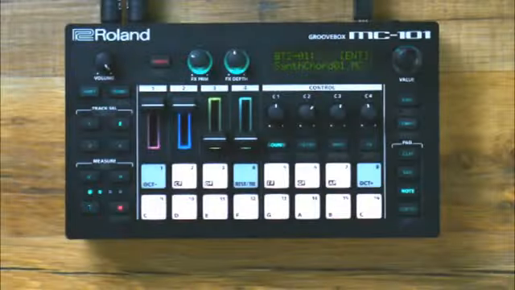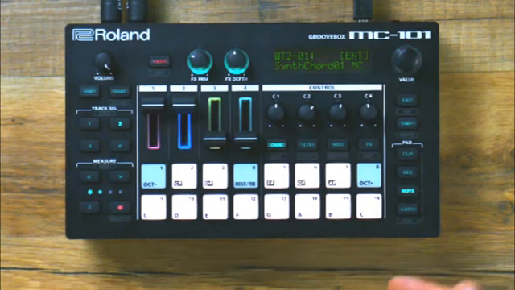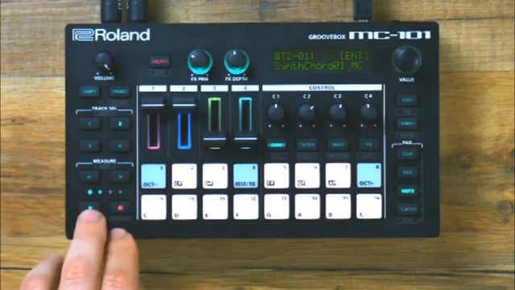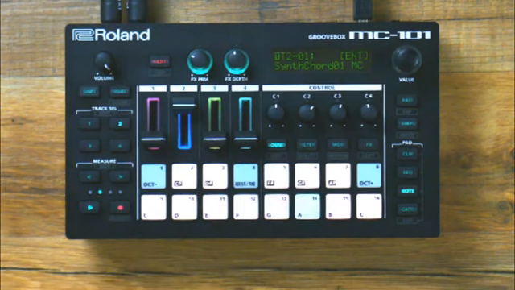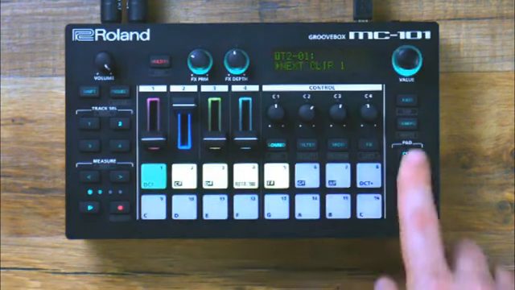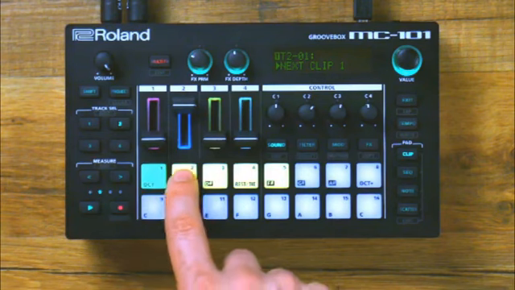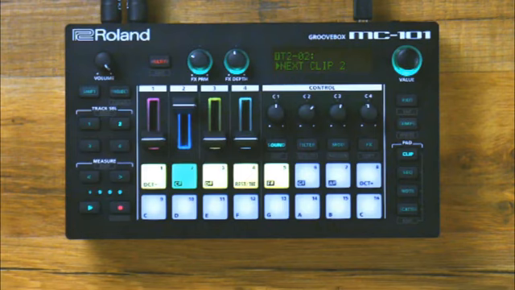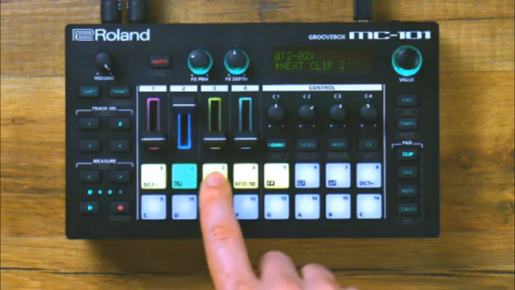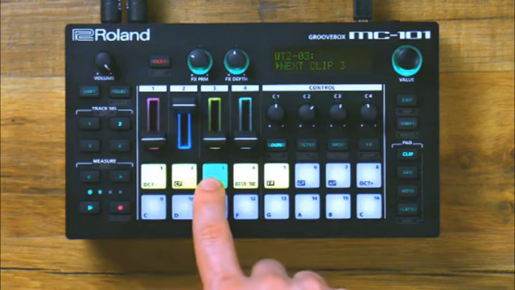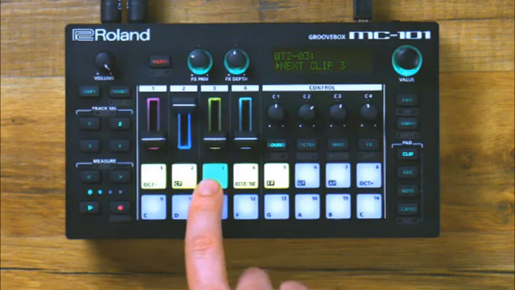The MC101 has a really useful feature where I could save a sound for each individual clip using only one track. So on track 2, I have this arpeggiator sound. I can take a look at the clip that it's playing. It's playing clip 1. Now if I go to clip 2, it turns into a pad. Now clip 3 has a sample that I brought in.